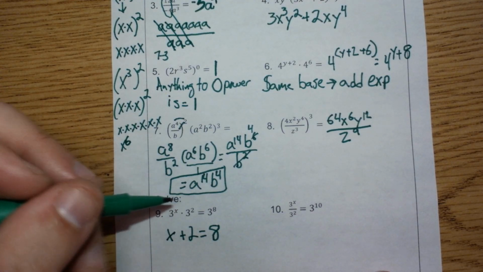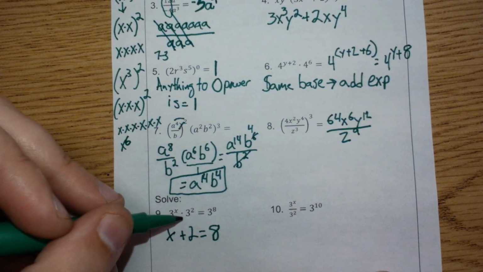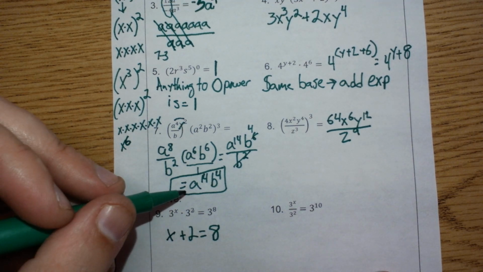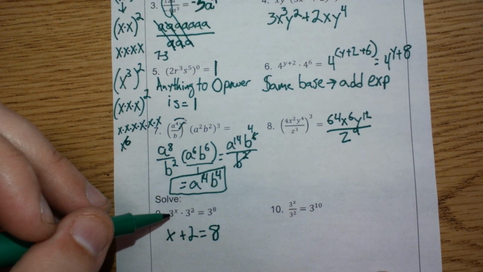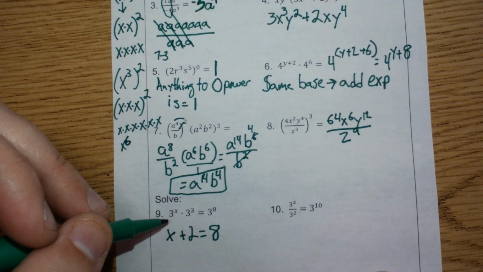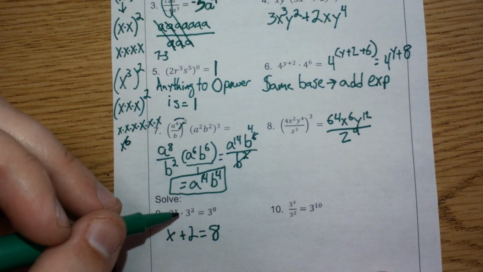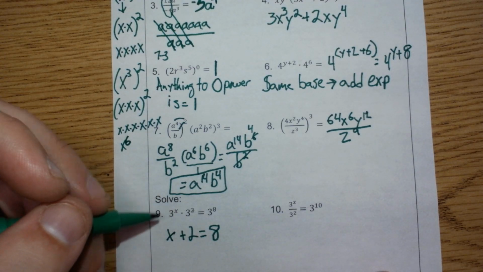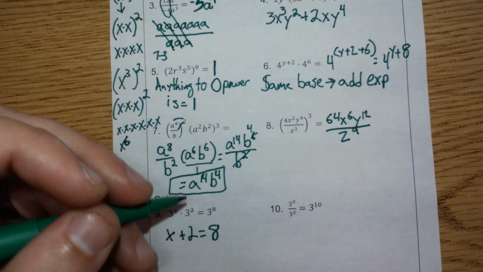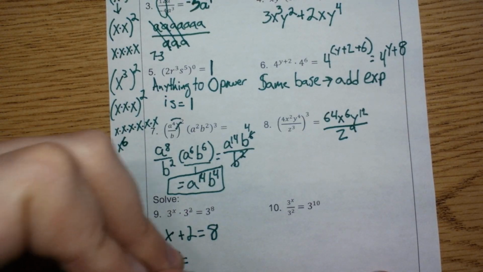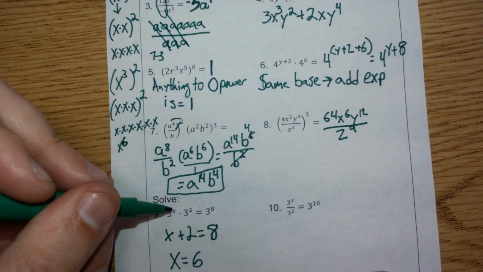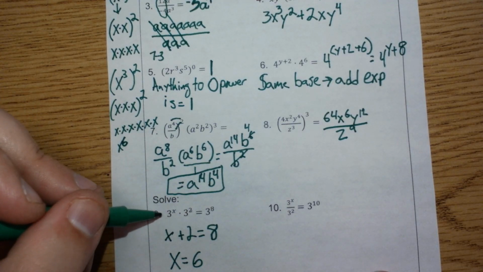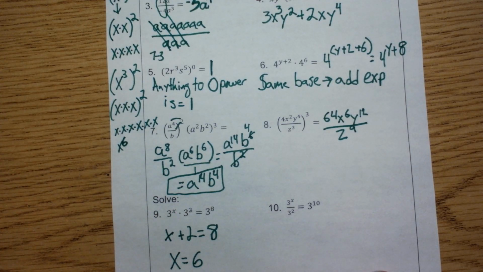So if we're multiplying these two together, we add exponents. If we have exponent to another exponent, we multiply the exponents together. And if we were adding these together, we do nothing with the exponents because there's no level below addition. And so here, subtract 2 from both sides, we should get x equals 6, which makes sense because 3 to the 6th times 3 squared. Put those together, I'd get 3 to the 8th, and they'd both be equal.